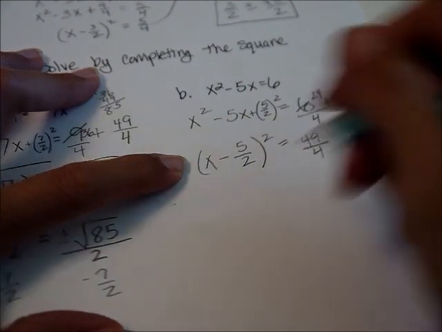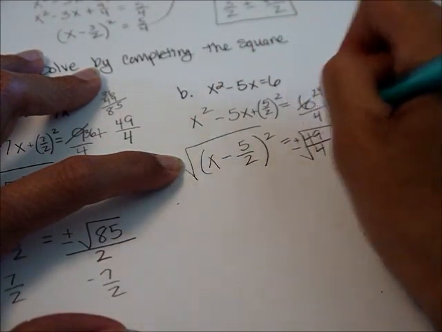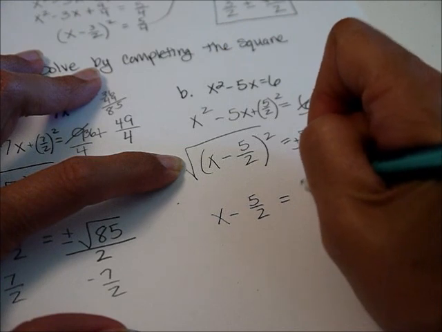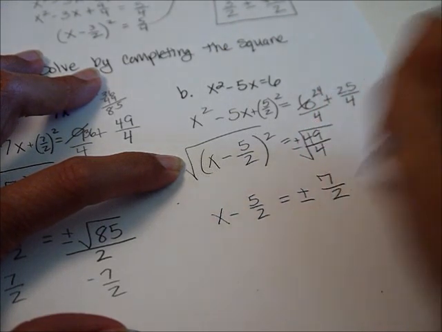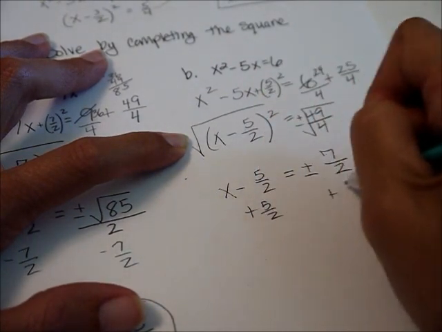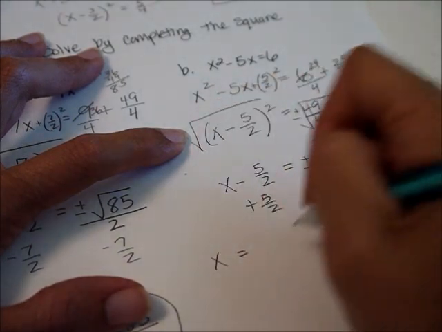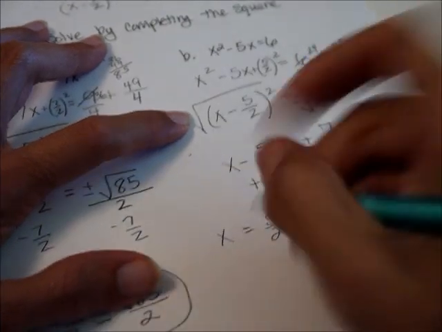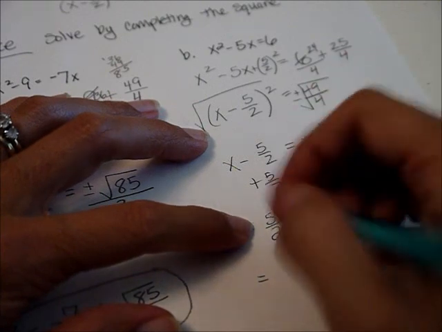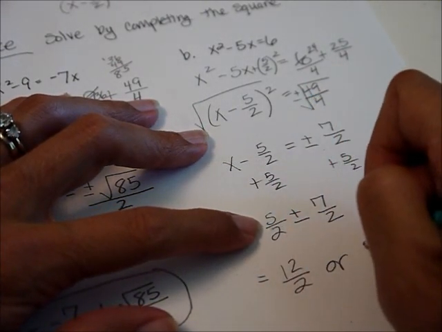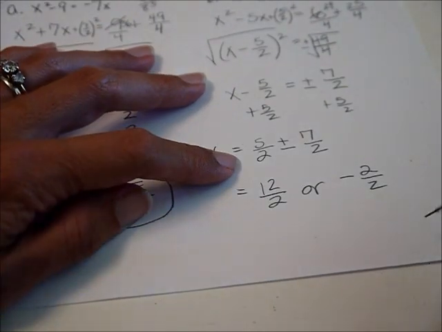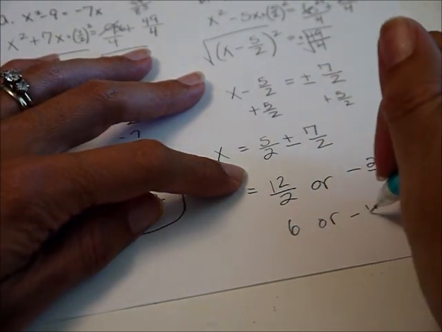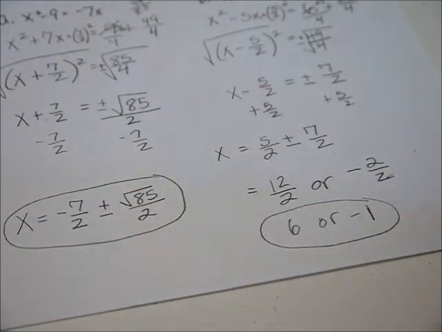This one's going to be nice because those are both perfect squares. So 5 plus 7 is 12 halves, or 5 minus 7 is negative 2 halves, which reduces to 6 or negative 1. And there is our answer.